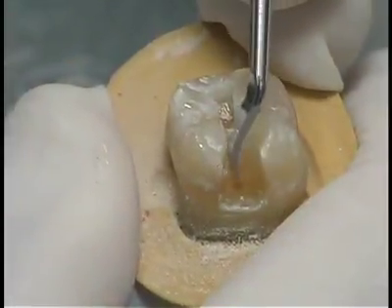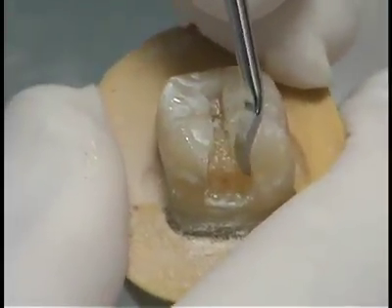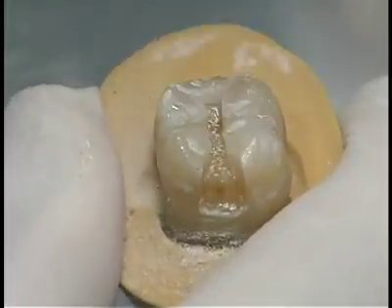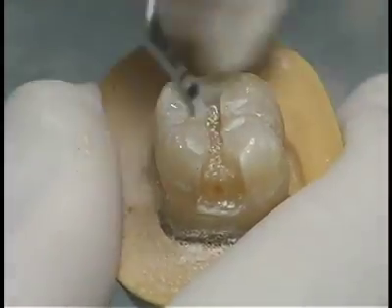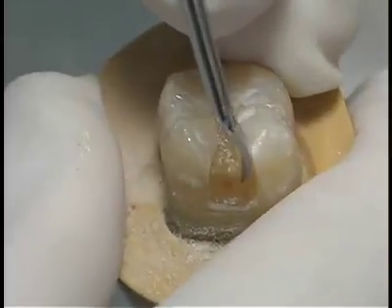The gingival margin trimmer is also used to round the pulpal axial line angle. Rounding the pulpal axial line angle decreases the stress on the tooth structure and the amalgam restoration.